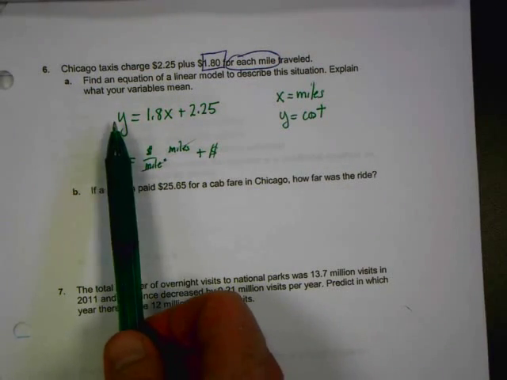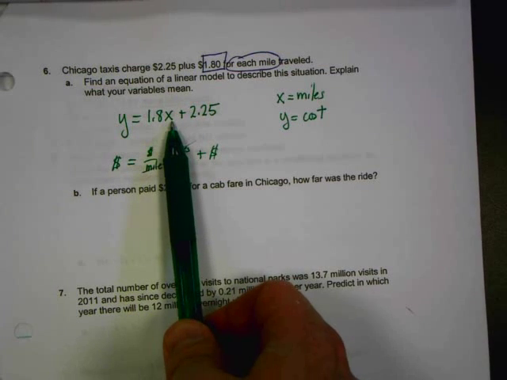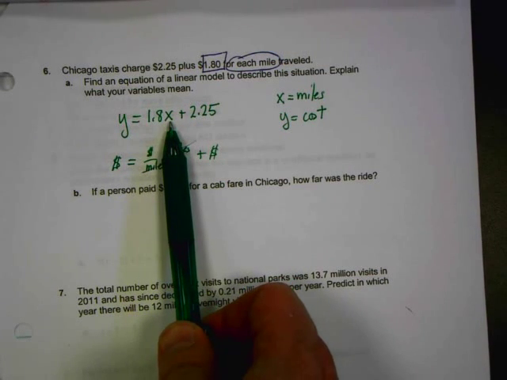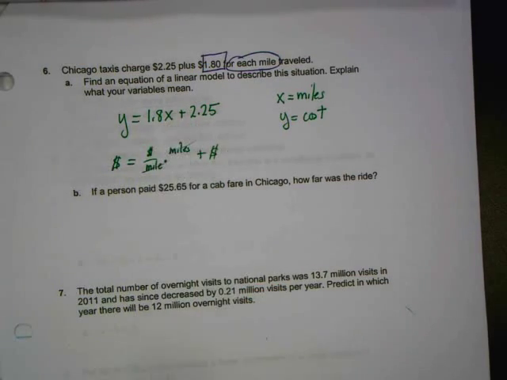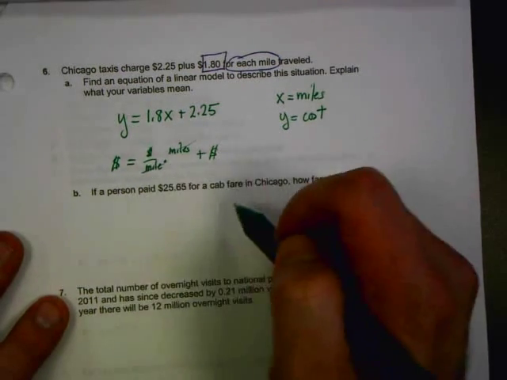I wouldn't have used X and Y. I would have used C for cost and M for miles, and that even further helps me remember which letter is which. But there's nothing wrong with using X and Y. Okay, so anyway, solve.